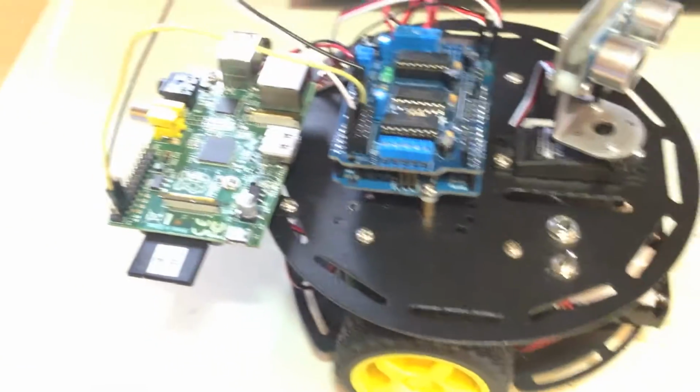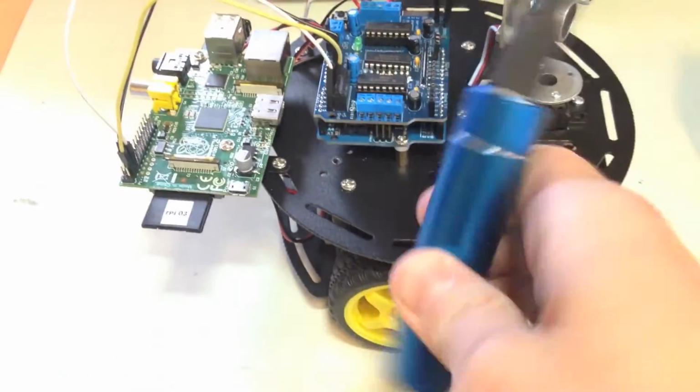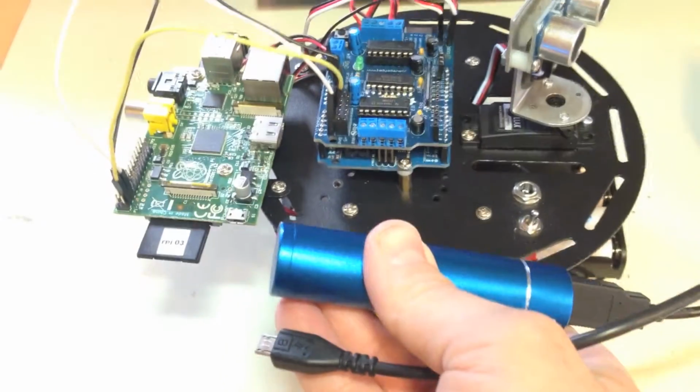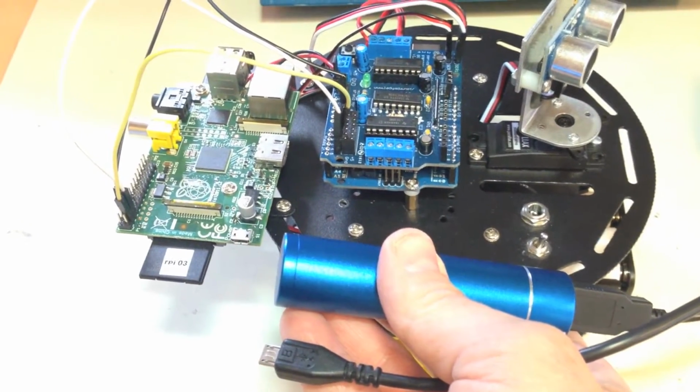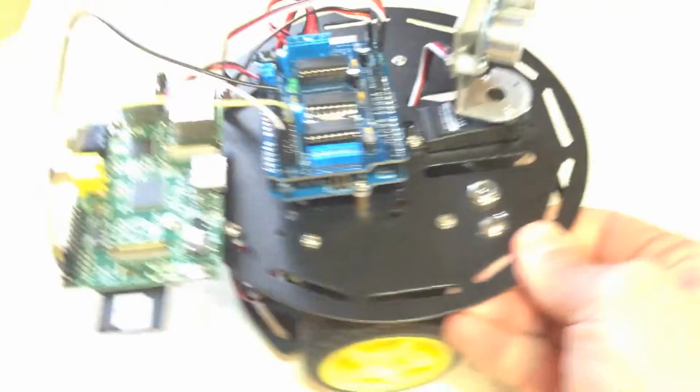There's no protection circuitry. So instead what I did was have this external USB battery and just have the Raspberry Pi connected directly to it. Works out great. I ran this thing for hours at a time without a problem with voltage whatsoever.